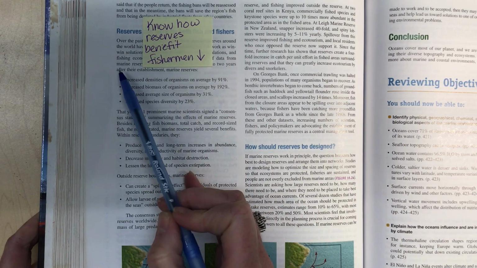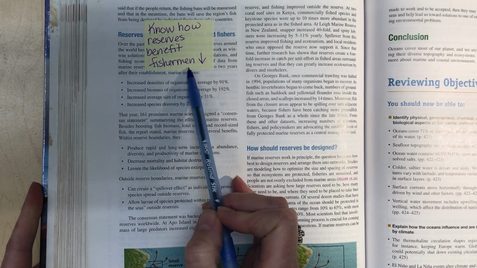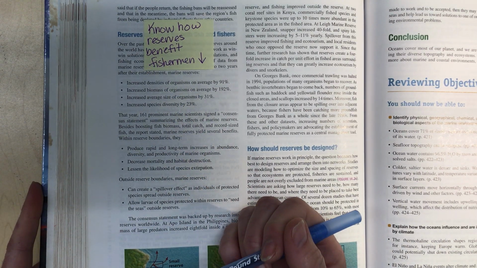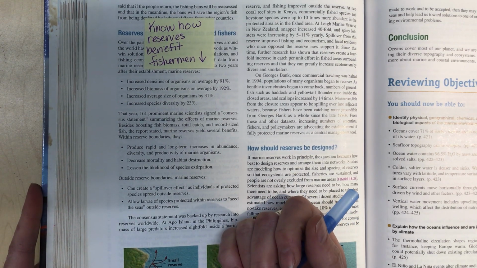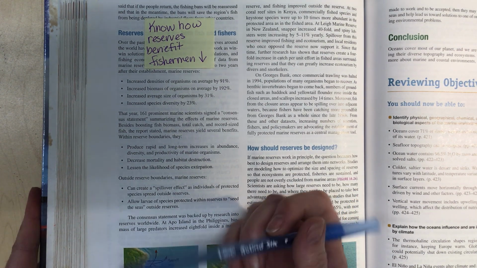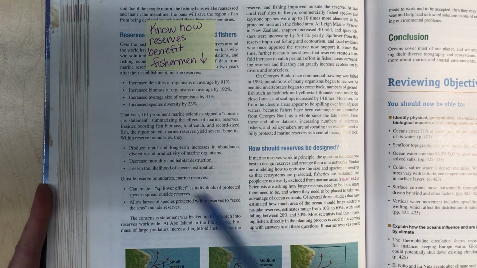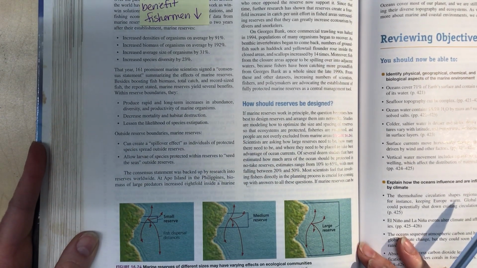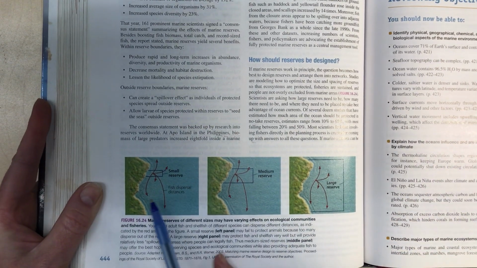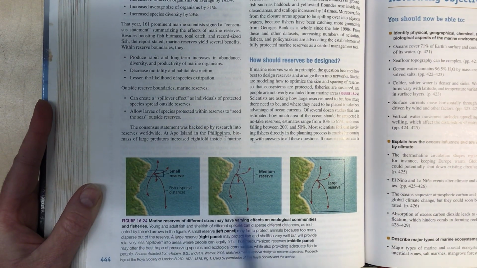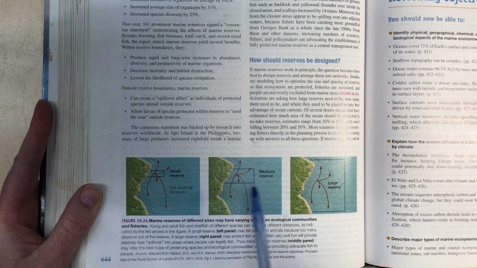So note that fishermen originally were opposed, where they used to be able to fish. Sometimes they were told, you can't fish here anymore. And then they found out the results were actually better, and they made more money when there was certain reserves set aside.